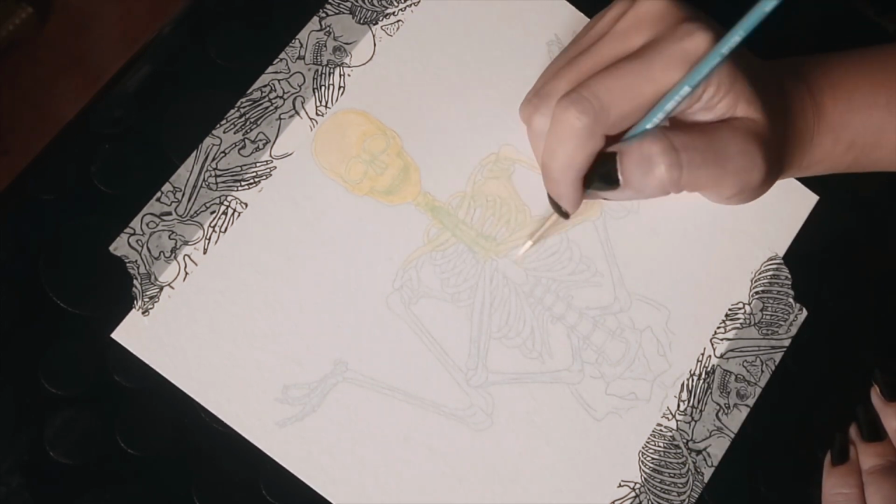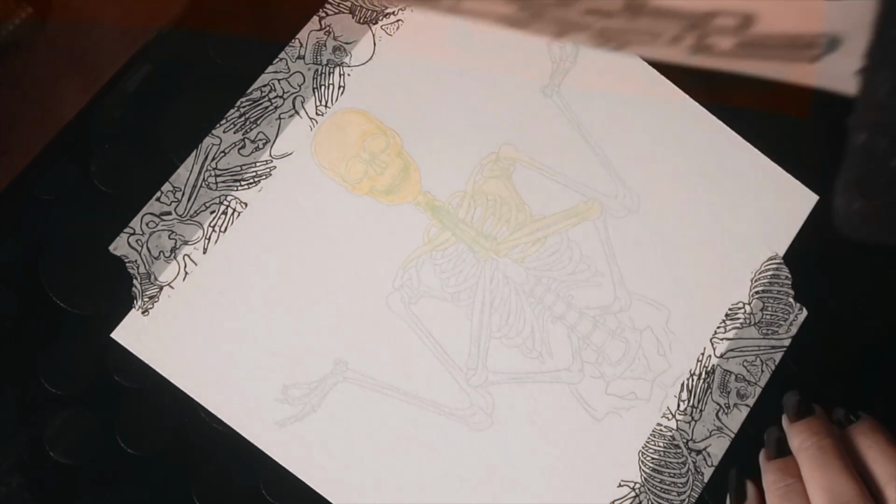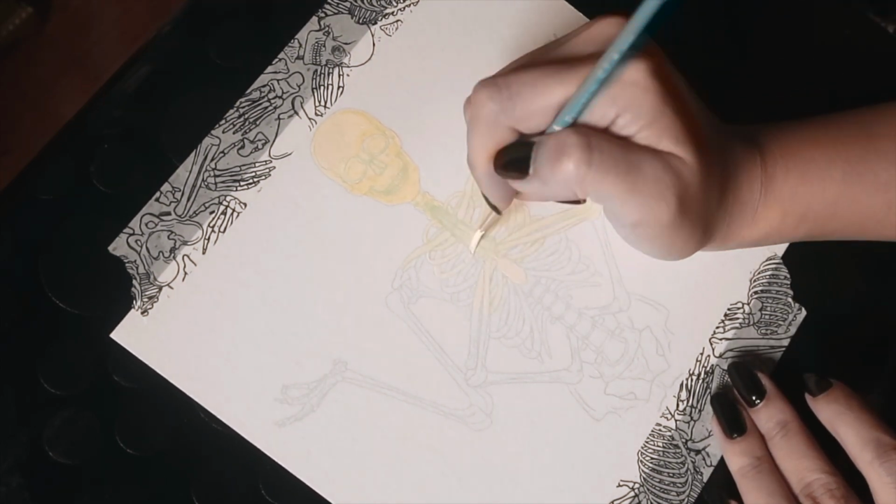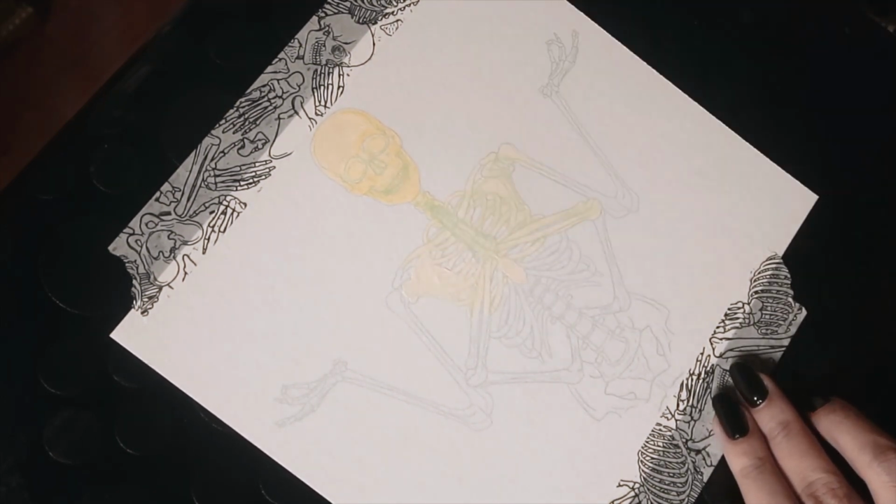I usually get anxious painting traditional media because I have multiple projects and jobs to work on, and traditional painting often takes me longer to achieve the digital look that I like.